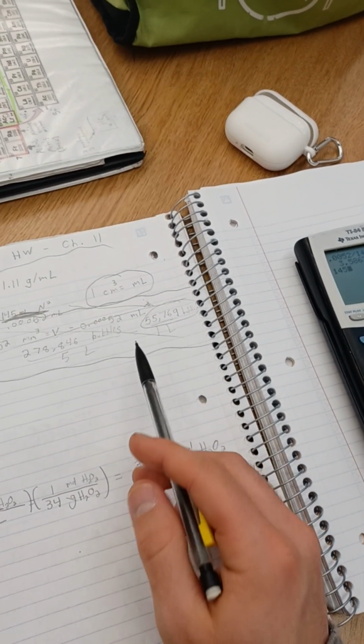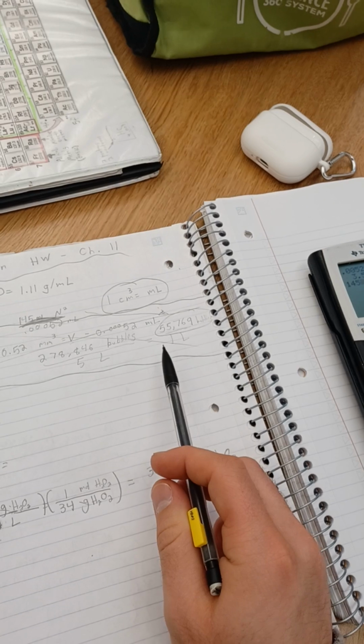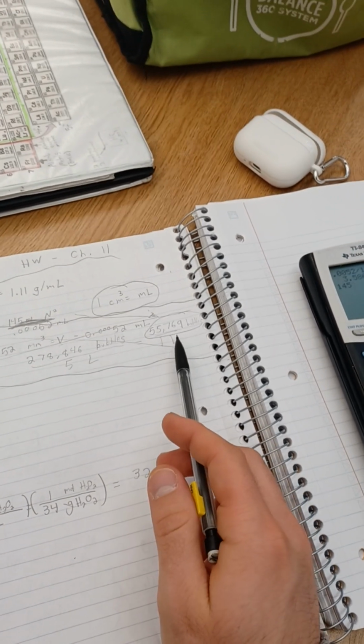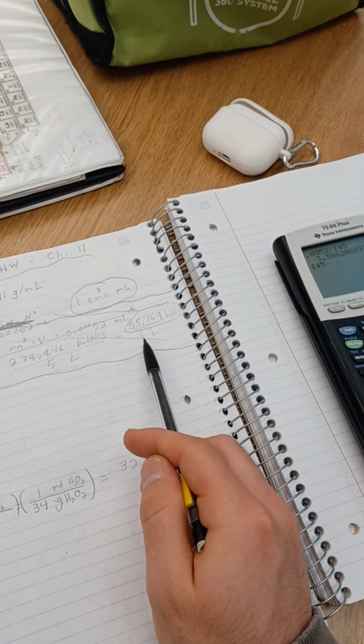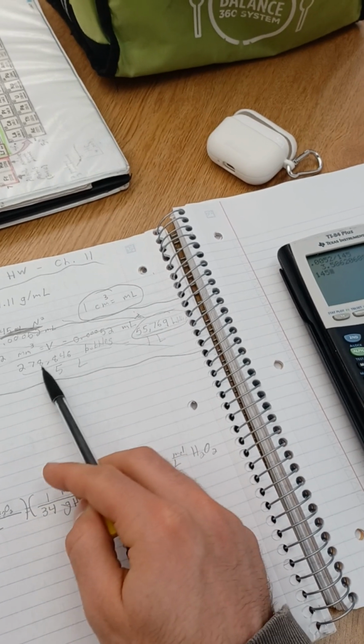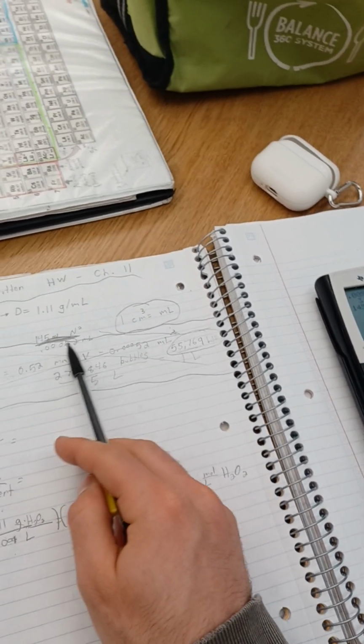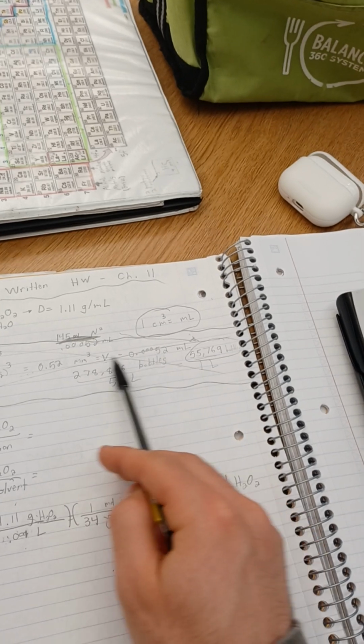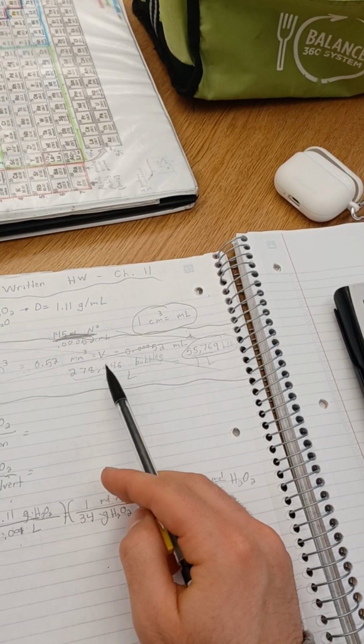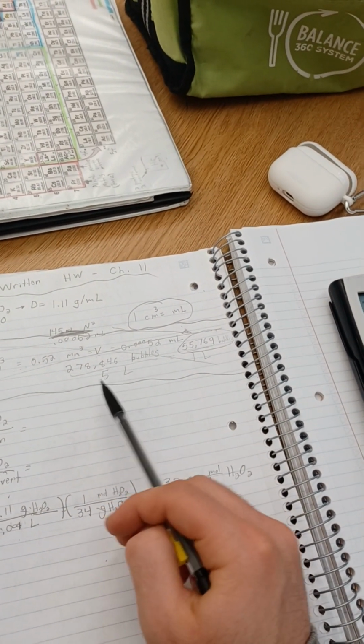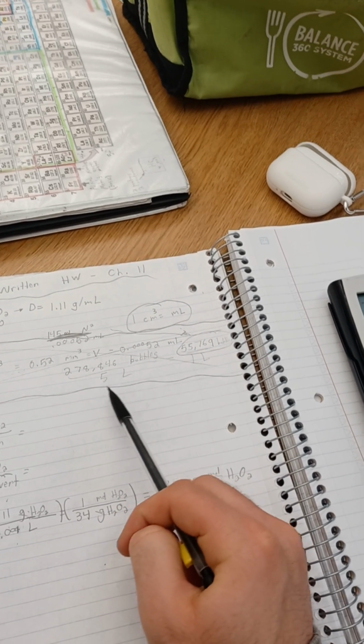that escapes. Well, that division problem that we just did equals this value, 278,846 bubbles per 5 liters, which is what we found in the previous problem.